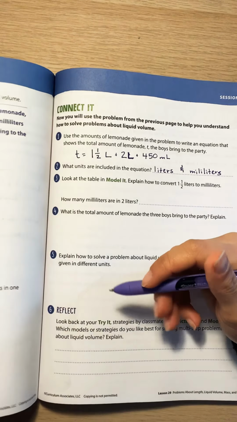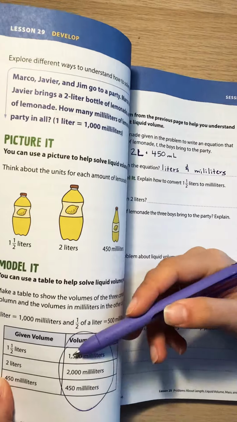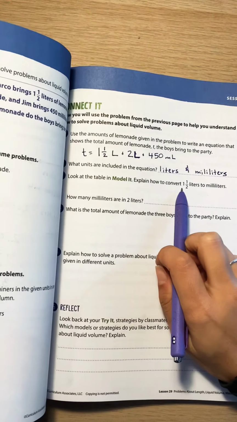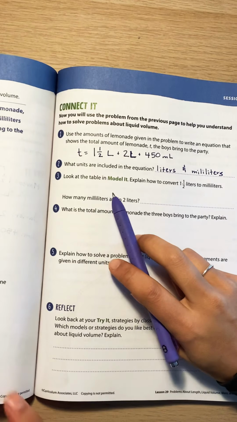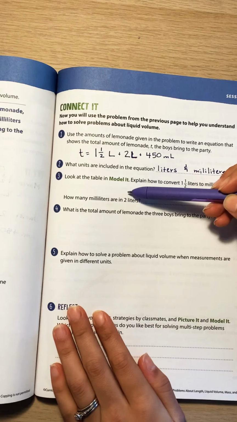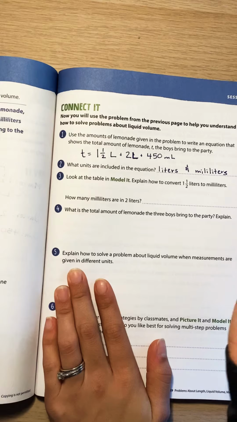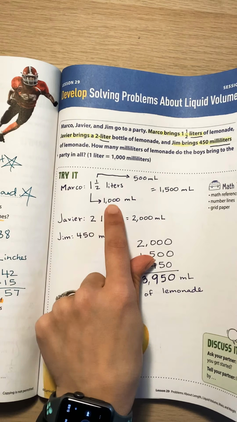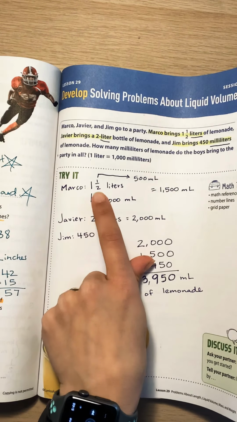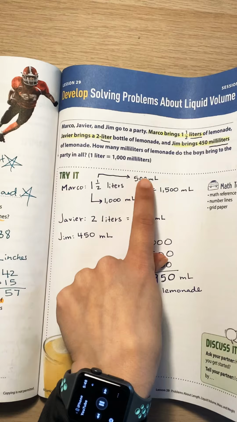So the table on this page. Explain how to convert 1.5 liters to milliliters. Okay, so they give you like very little space, but I would kind of rewrite what we did right here with my arrows. So the 1 liter equals 1,000 milliliters and a half liter equals 500.